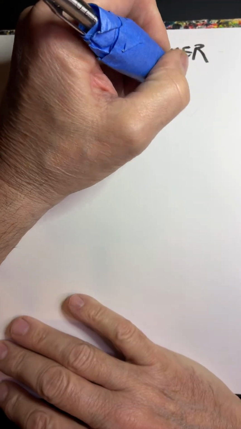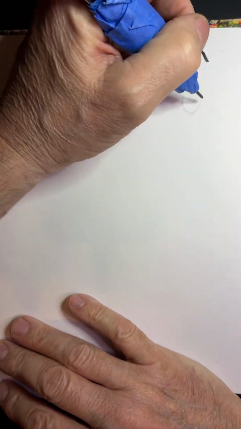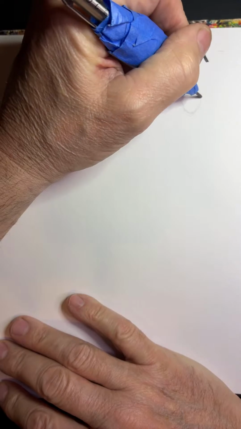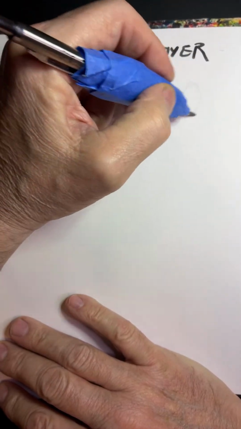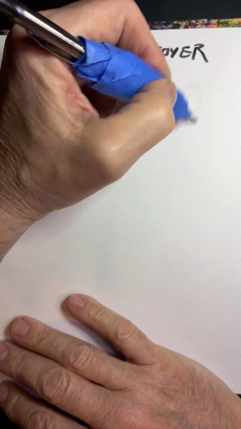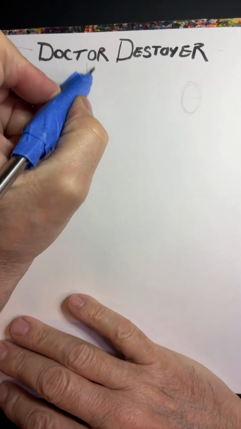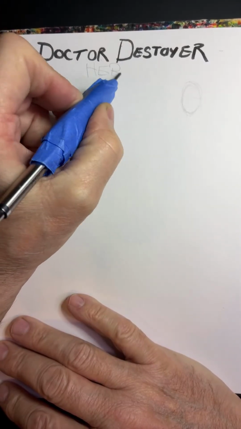So now we got to come up with some thumbnail gesture drawings for this new character. And you did say he was a hero, correct, Costi?